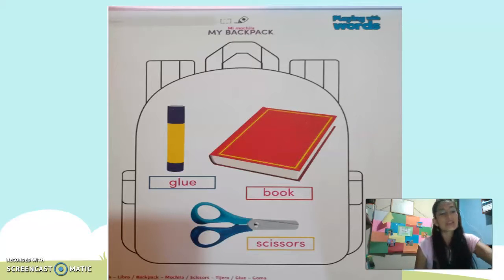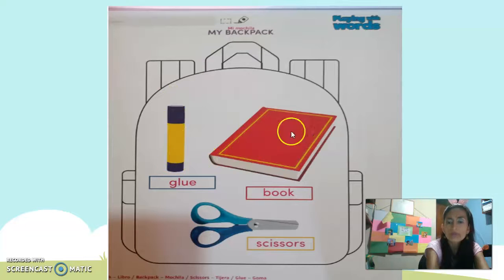Let's continue with our activity. Okay, look, this is my backpack. I have glue in my backpack. A book, and scissors. Okay, 3 objects in my backpack. 3 objetos dentro de mi mochila. ¿Qué vamos a hacer? Vamos a repasarlos. Glue, book, scissors.